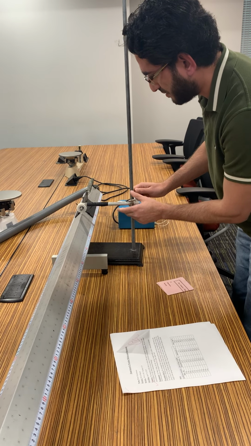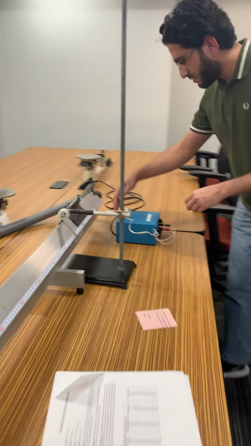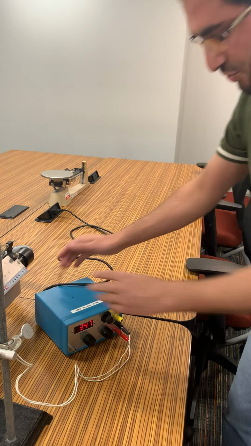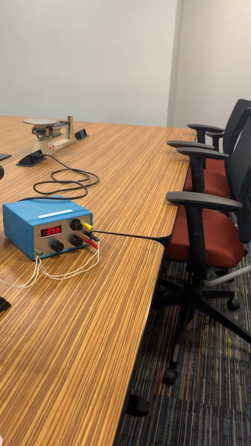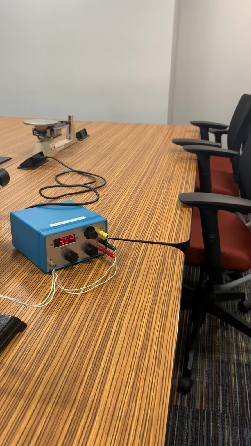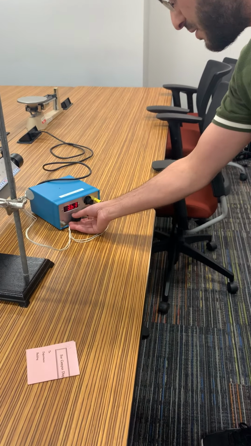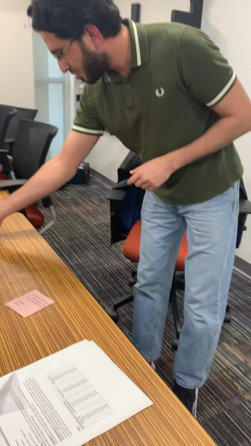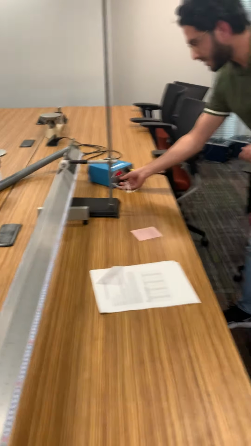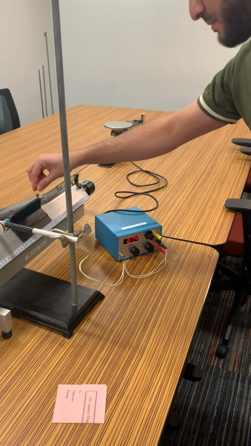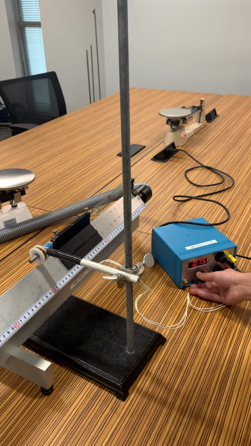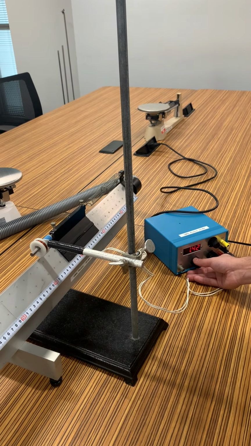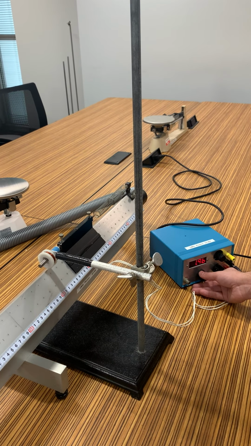Okay, so I turn on the frequency generator, and it has a range of frequencies, so you can see the frequency here. Now the next thing which I do is I increase the frequency from 0 to the maximum, and at the same time we turn on the air blower to reduce the friction.